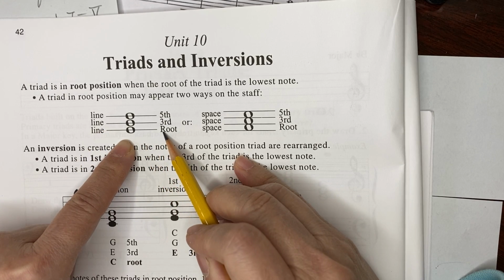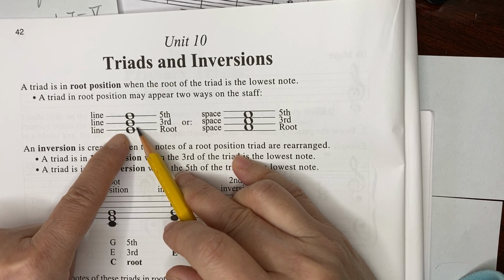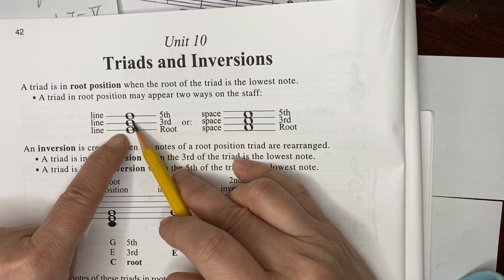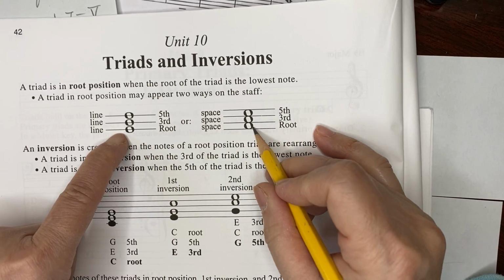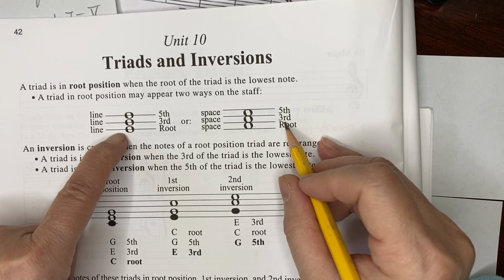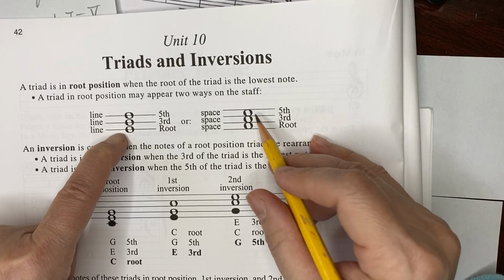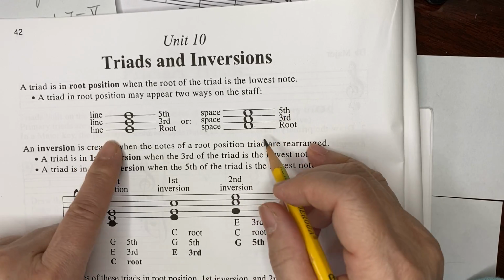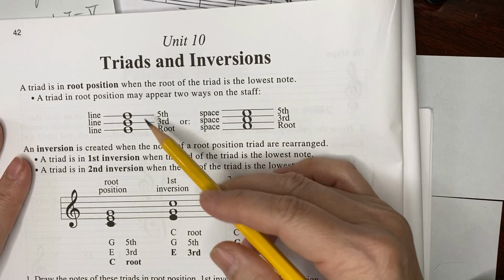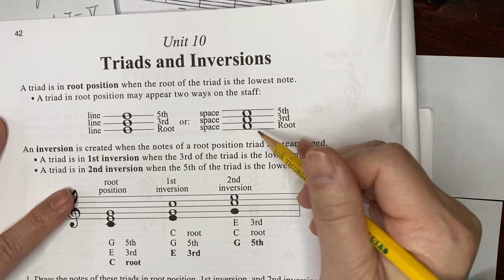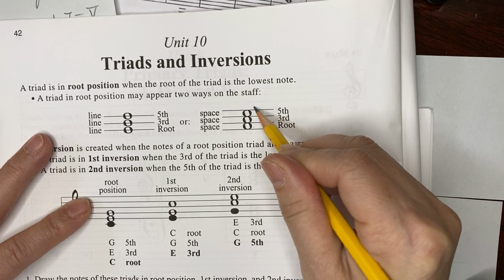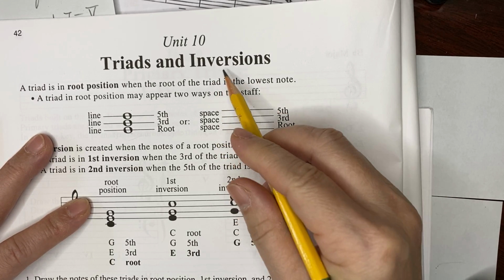If you have the root on the bottom line, then the rest of the two notes on top, the third and fifth, will also be on lines. If the root is in a space, then the rest of the two notes of the triad, the third and fifth, will also be placed in spaces. So if you don't see something like this, line, line, line, or space, space, space, then those notes of the chord must be inverted.